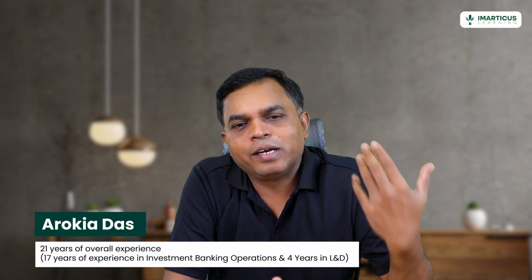In the previous session we looked at what is a collective investment scheme, and we also looked at who is an investment manager or a fund manager. Now in this session we will look at different types of collective investment scheme. We will start with the very famous mutual funds. The mutual fund is a collective investment scheme.